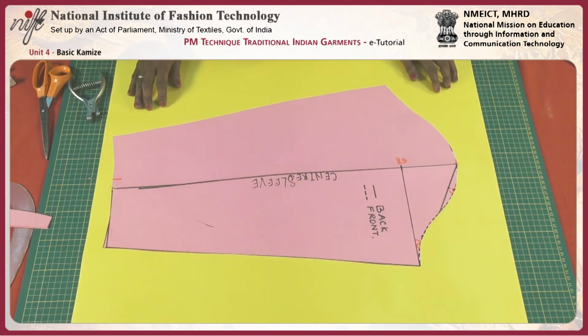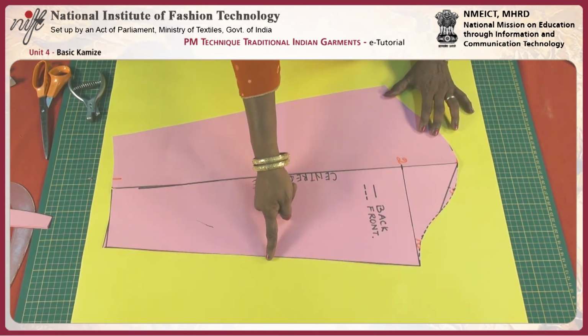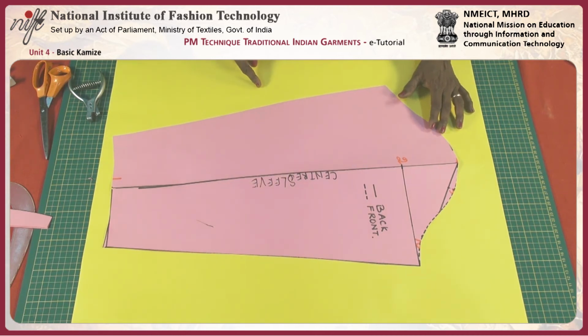And this is the sleeve pattern. We can also draw the elbow line and make the notch.